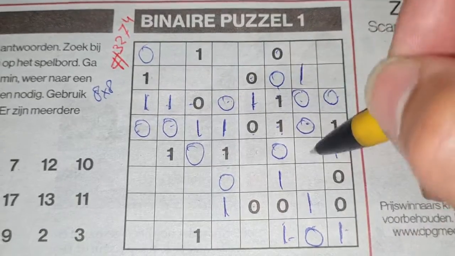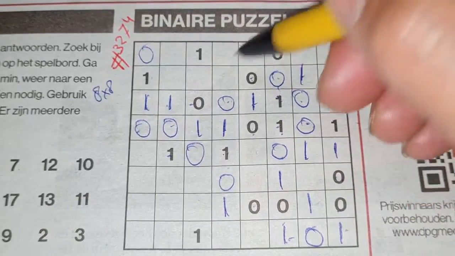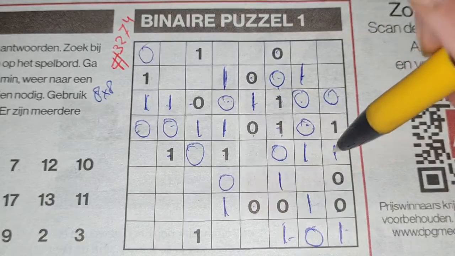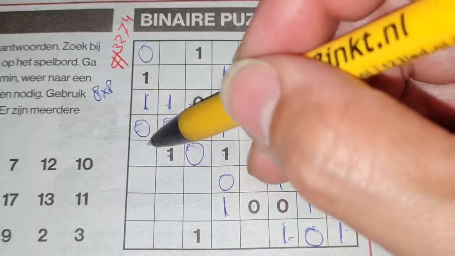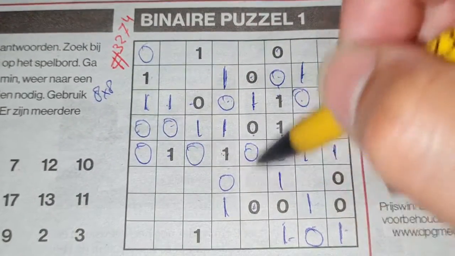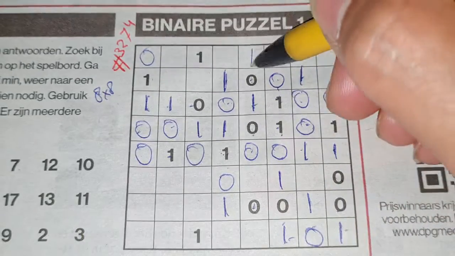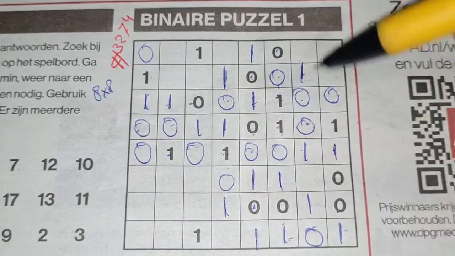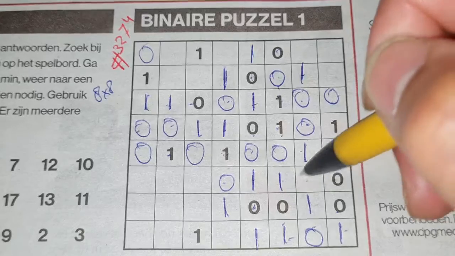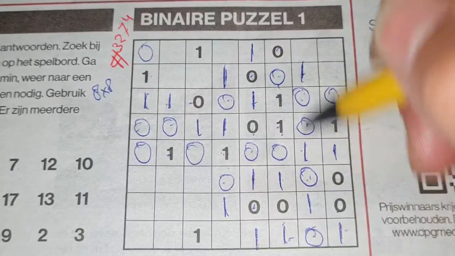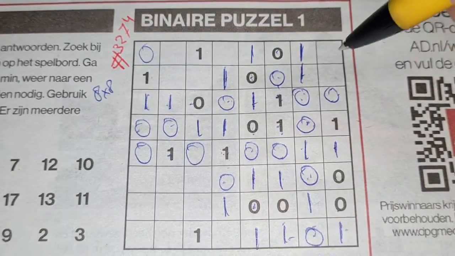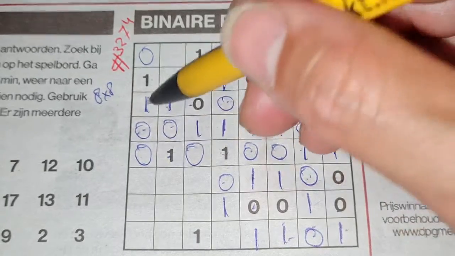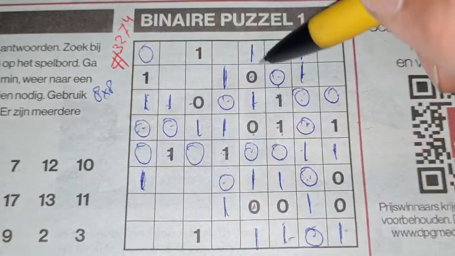Double O, here one, there one. Double O, here one, there one. 4 ones we have here, so the rest are O's. 4 O's we have here, so the rest are ones. Double one, here no, there no. 4 O's we have here, so the rest are ones. Double O here, one, there one.